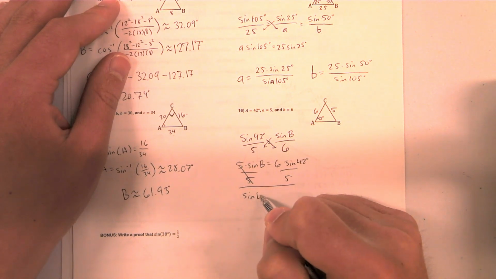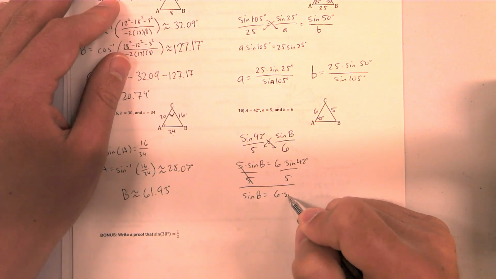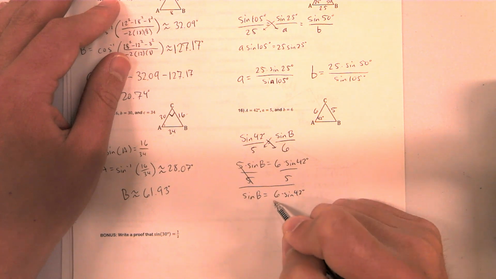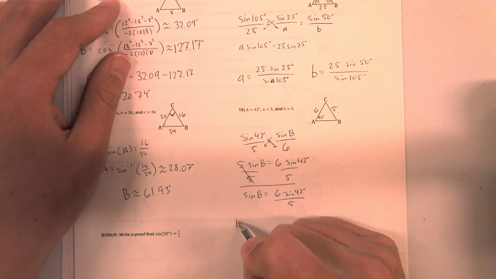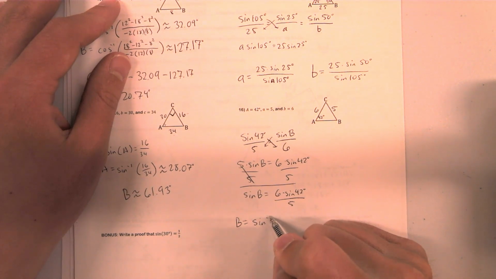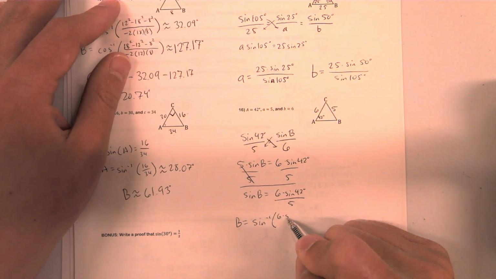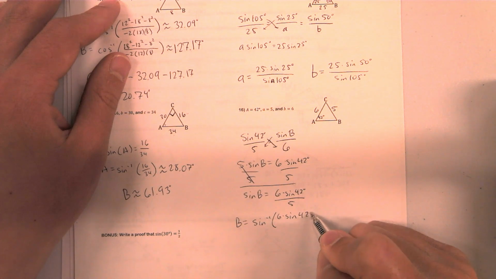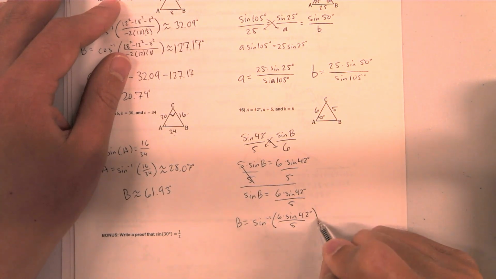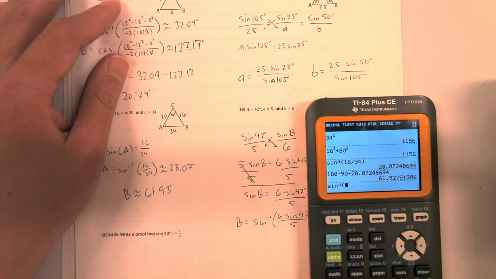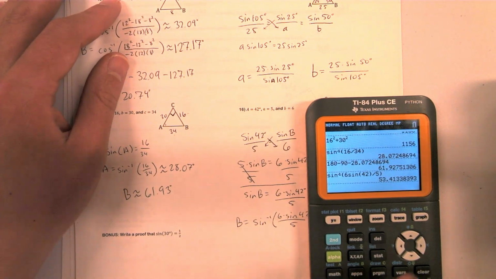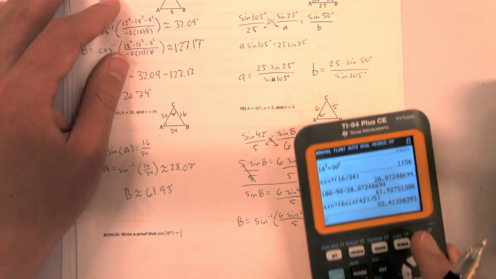Sine of B equals 6 times the sine of 42 degrees, all over 5. And then you inverse sine both sides. So B is equal to the sine inverse of 6 times the sine of 42 degrees over 5. I am going to type this in the calculator and approximate it. I get approximately 53.41 degrees.